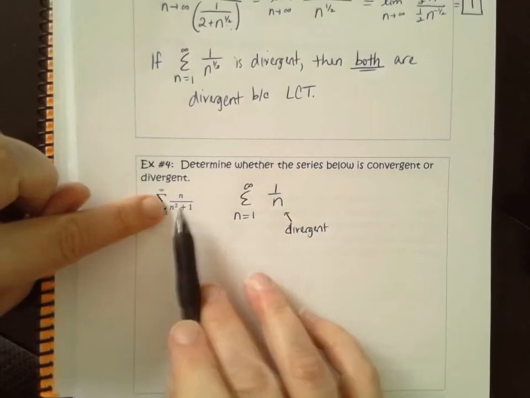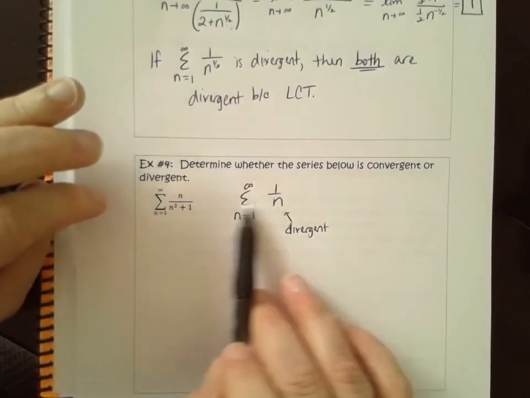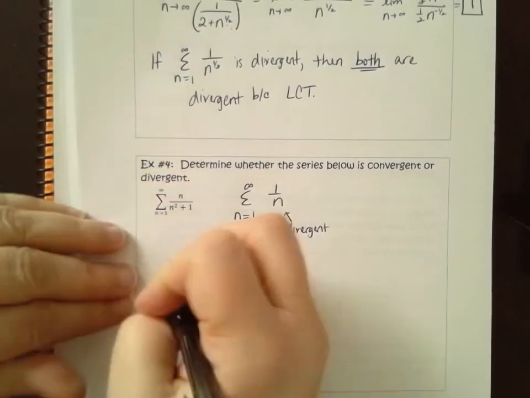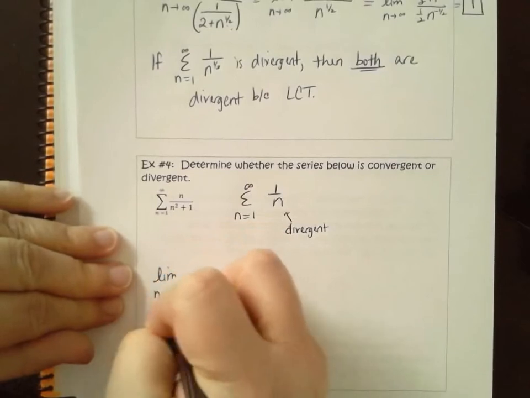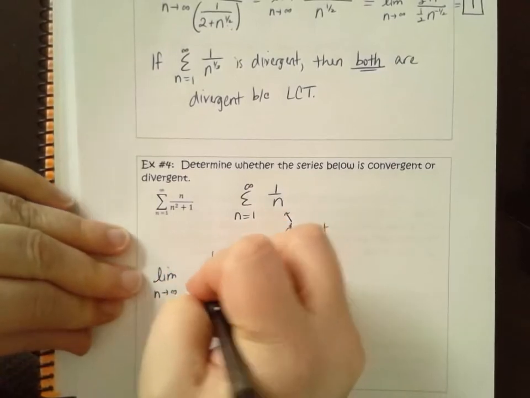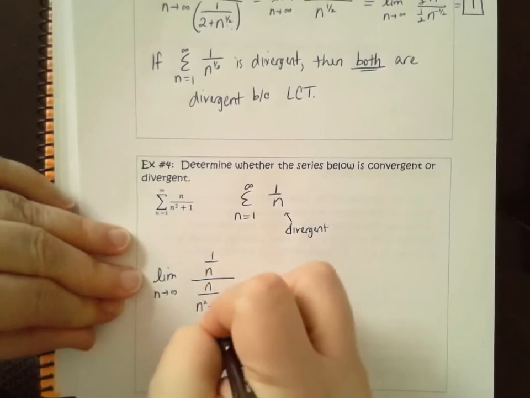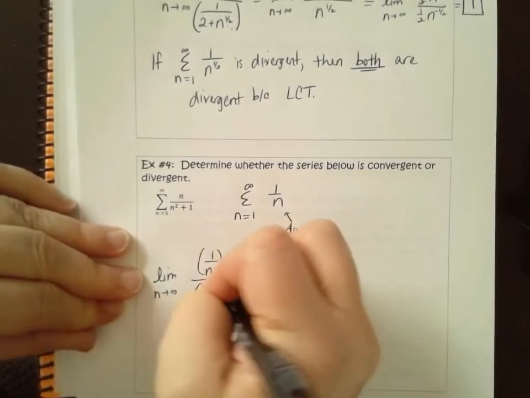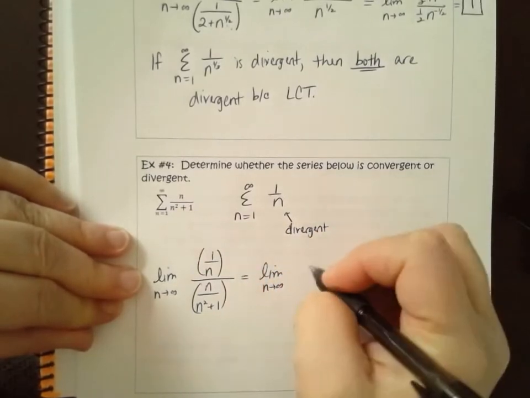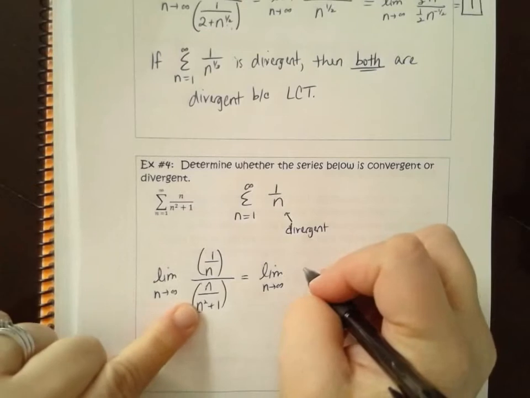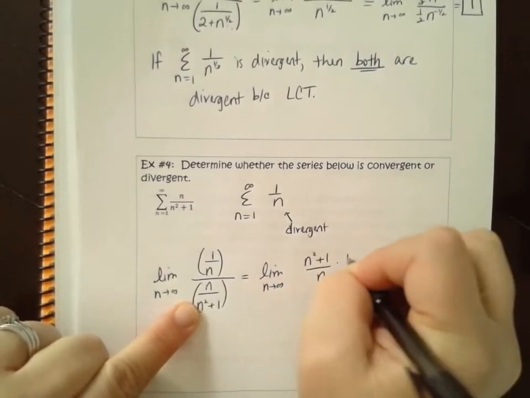I'm not prepared to compare these directly in an interval, so what I'm going to do is just jump right to the limit comparison. I like the limit comparison better for that reason. It seems to work pretty much all the time, at least when comparison tests are to be used at all. In other words, I end up with this flipped, so n squared plus 1 over n times 1 over n.